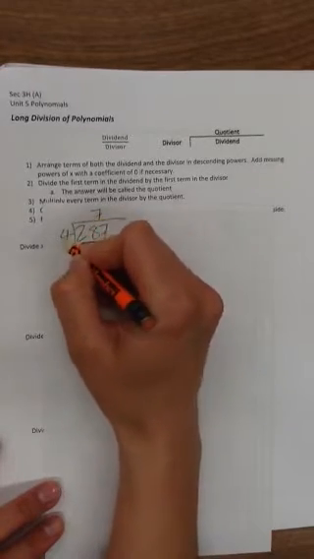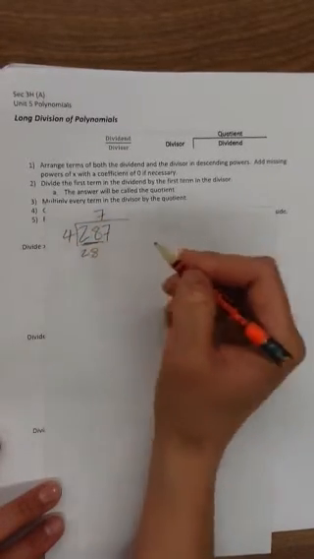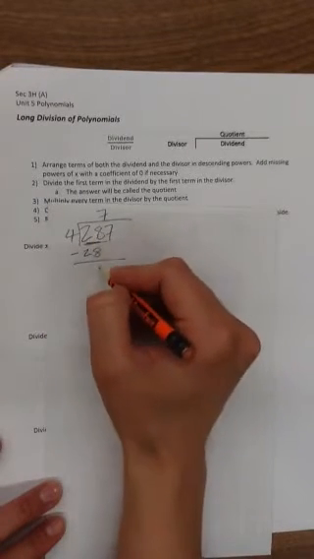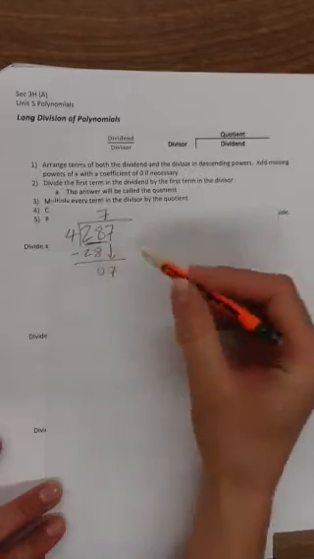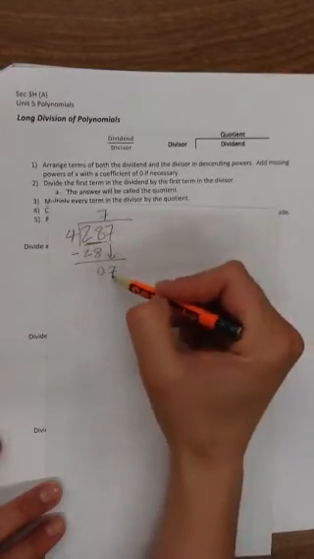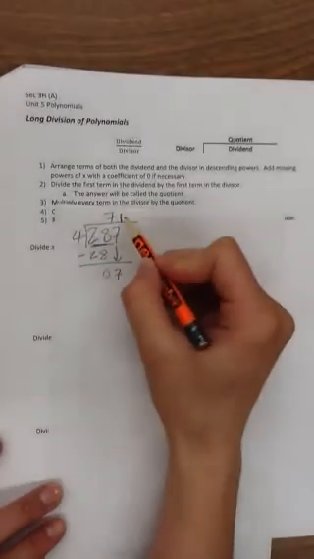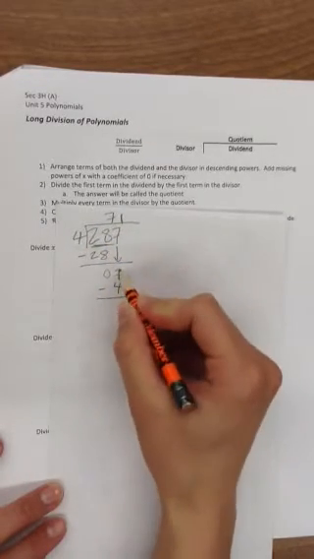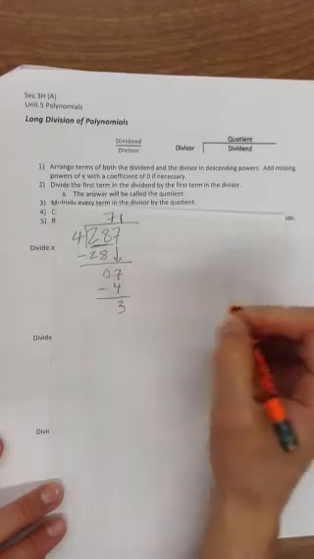So then we do 7 times 4 is 28. And then we subtracted, right? This goes to 0, and then we brought down our 7. And then we would say 4 goes into 7 once, and then we would do 1 times 4 is 4, and then we would subtract, so we would say this equals 3.